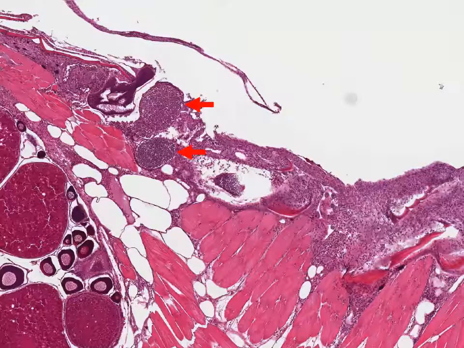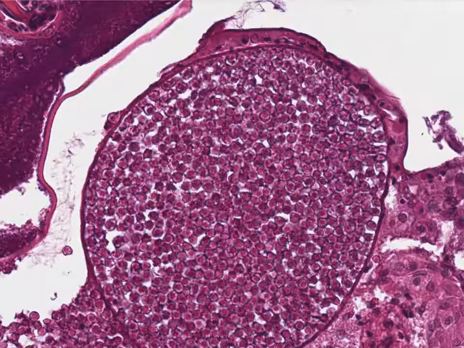Within sections of the skin, there are multiple sporocysts within the epidermis. These are labeled in red. The sporocysts are associated with dermatitis and epidermal hyperplasia. On closer examination, the sporocyst contains large numbers of hypnospores.